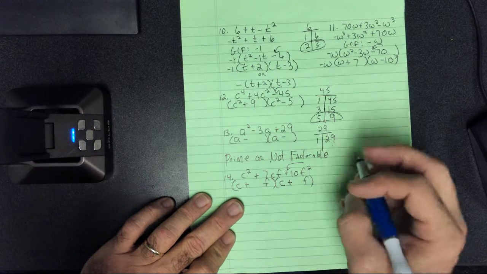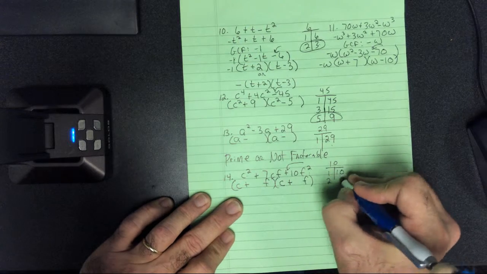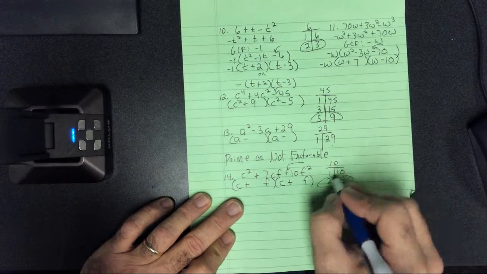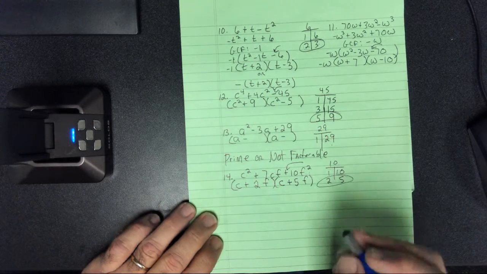I want factors of 10 that'll equal 7. So 10 is 1 and 10, 2 and 5. The ones that equal 7 are 2 and 5, so I'll put in a 2 and a 5, and then we're done.